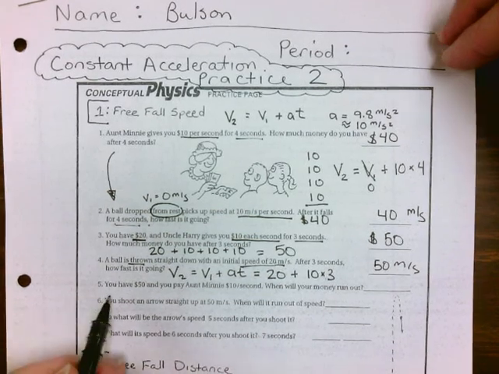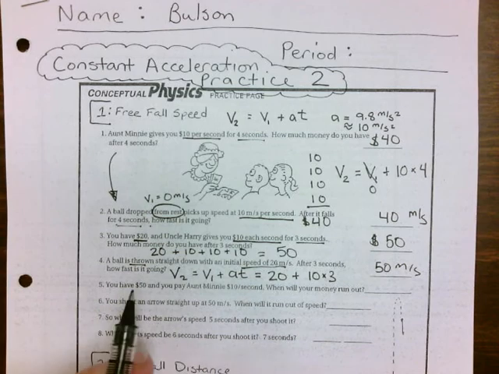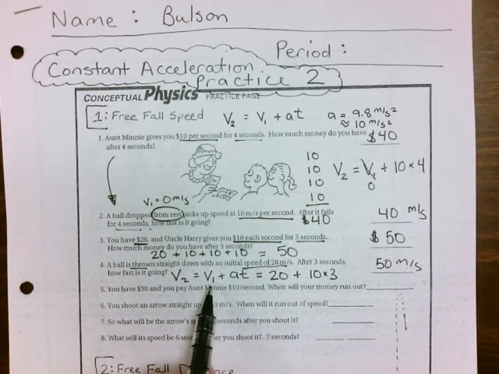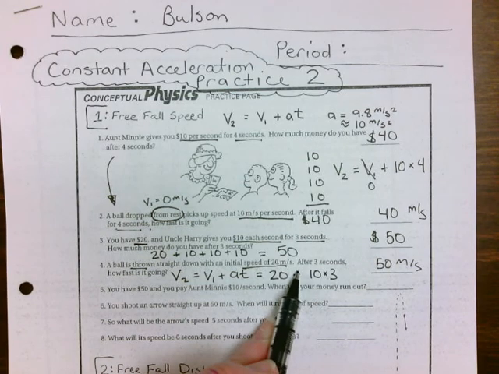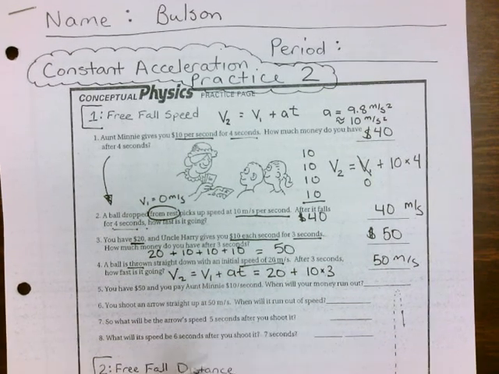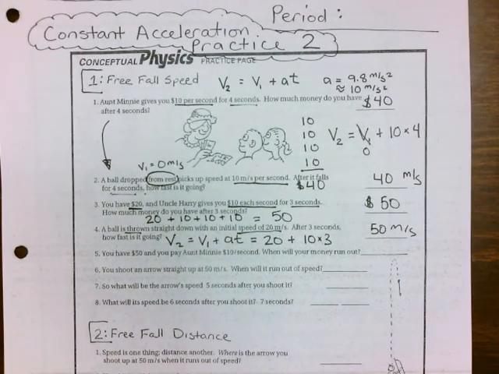So now what if you throw something into the air up rather than down? Here we had thrown it down and it sped up as it went, so we had a plus. What if you throw it up into the air? If you throw something up into the air, it slows down. As you know, you've lived on the earth long enough to know that.